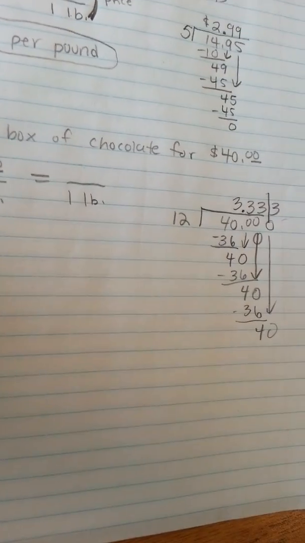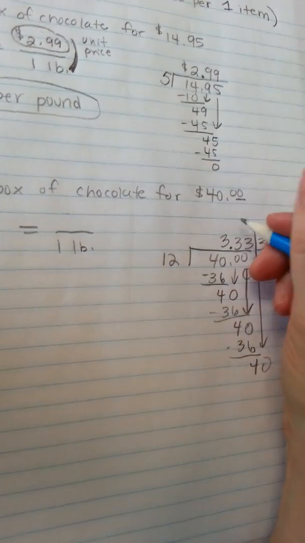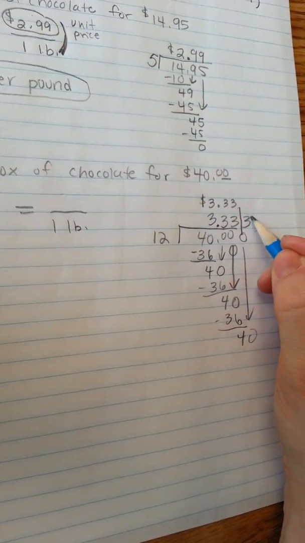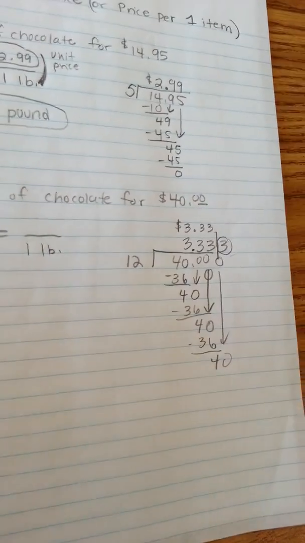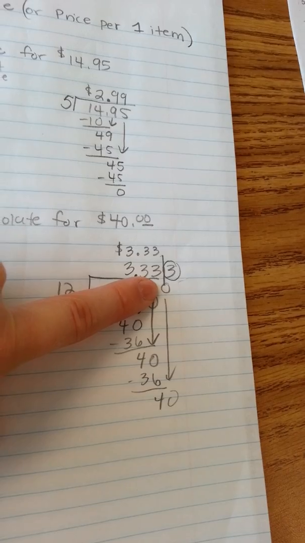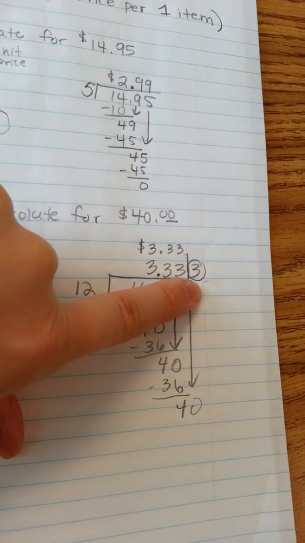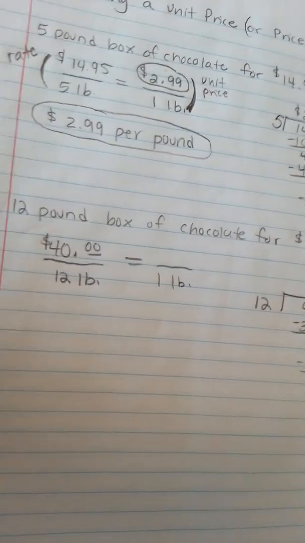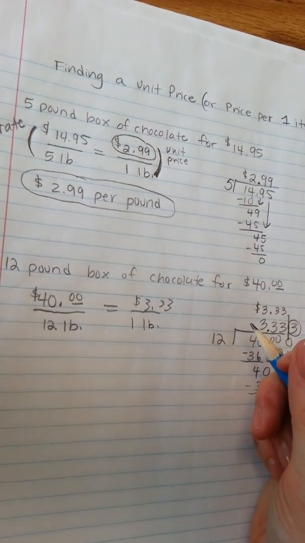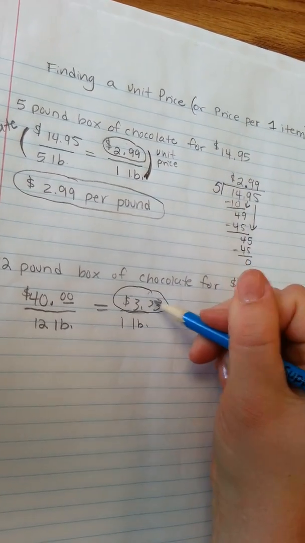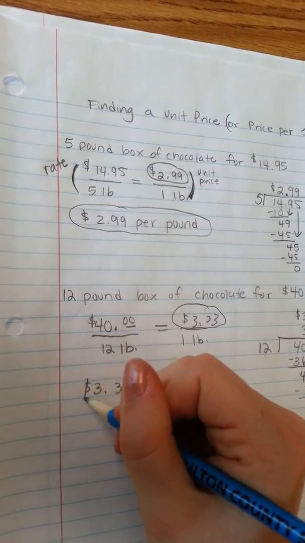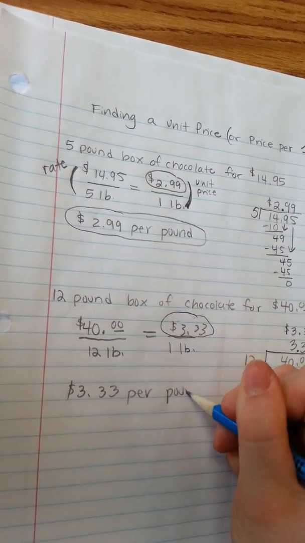Money's going to be rounded to the nearest cent. So, this will go $3.33. The 3 in the thousands place was not large enough to bump it up to 34 cents. It would have to be a 5 or above. So $3.33 per pound. This is my unit price. I'll write it down right here. $3.33 per pound.